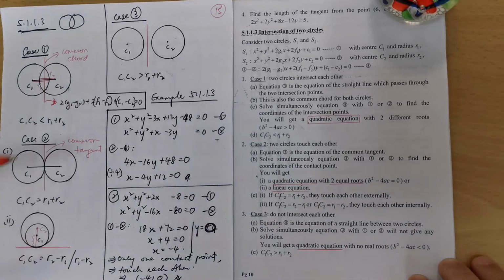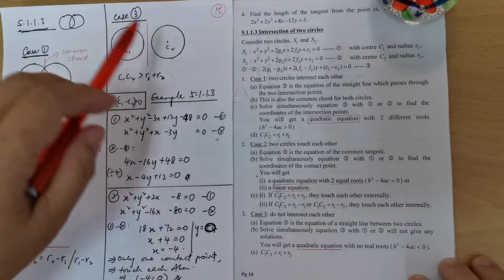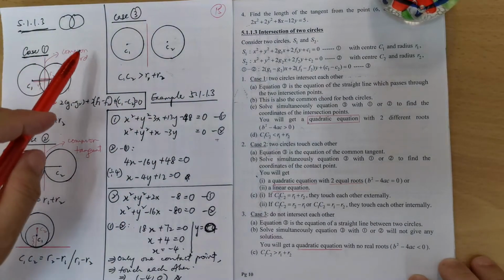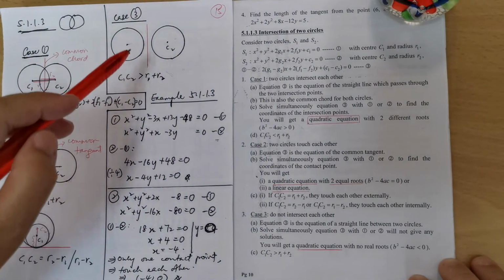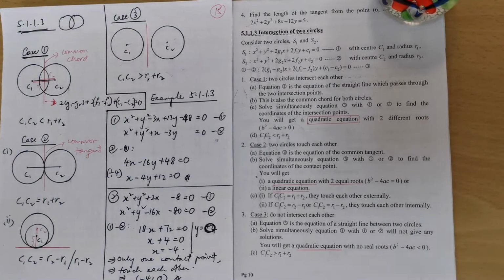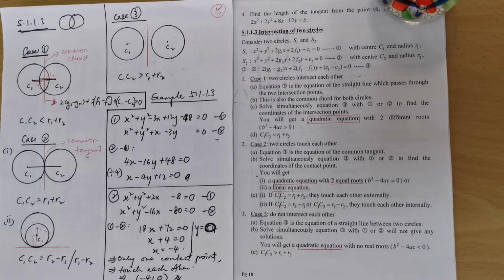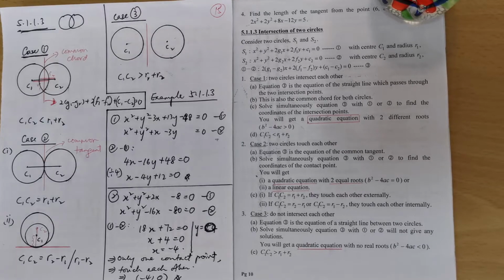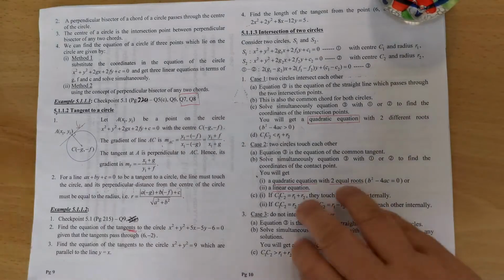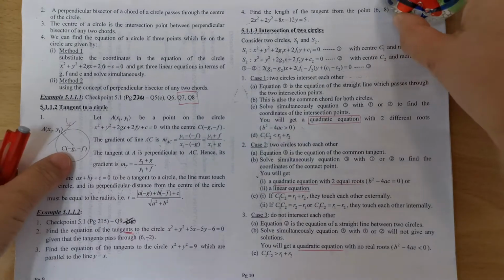All right, and the third case is 2 given circles are not touching or intersect each other. All right, then your C1, C2 will be bigger than R1 plus R2. Okay, so this is the part for 5.1.1.3. All right, so now we will see some examples.